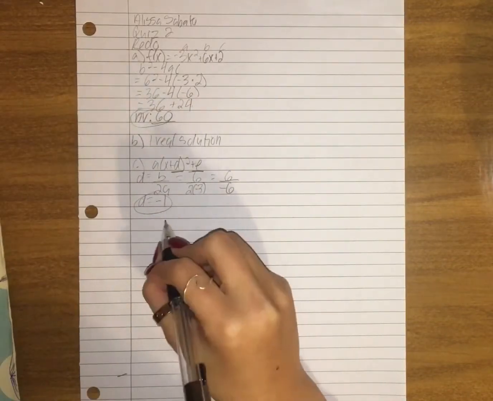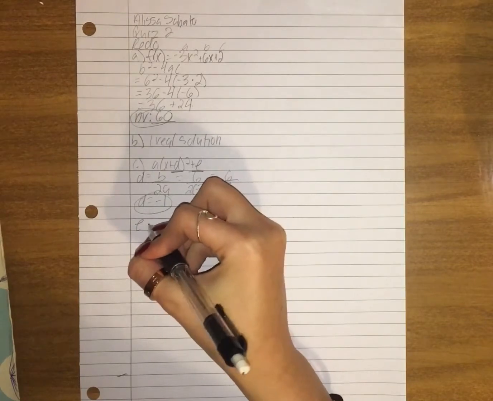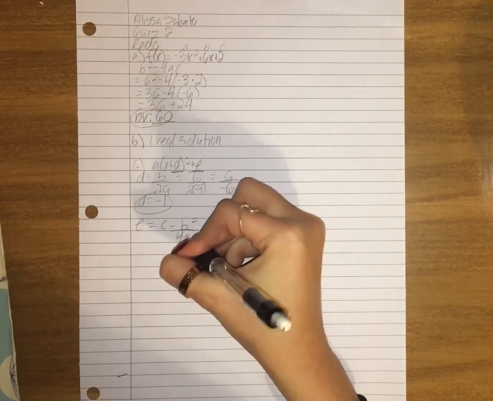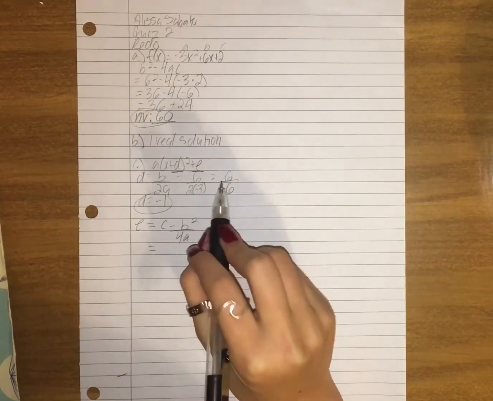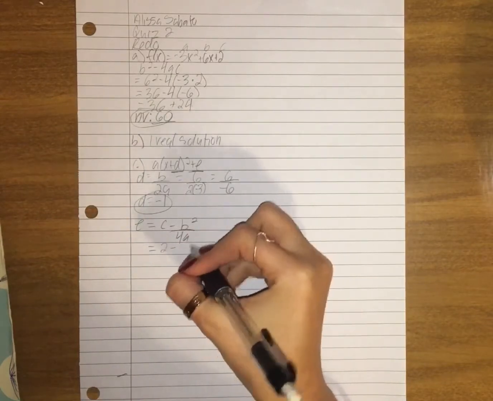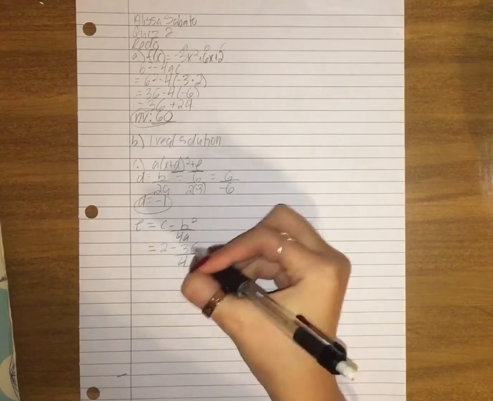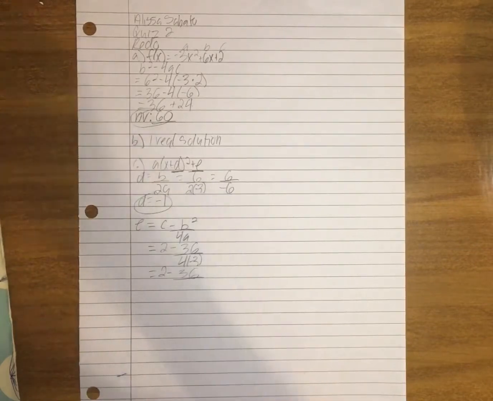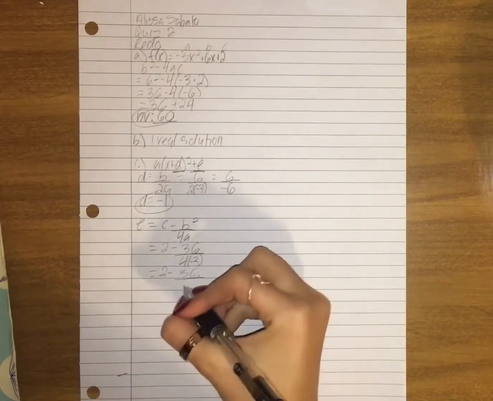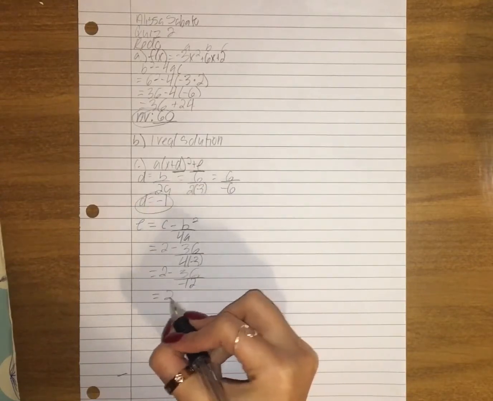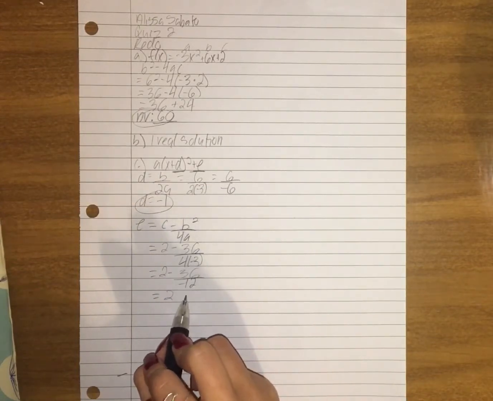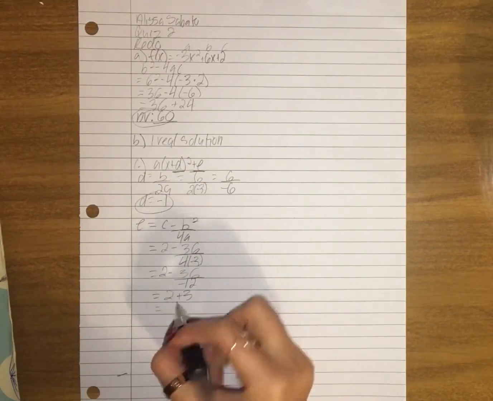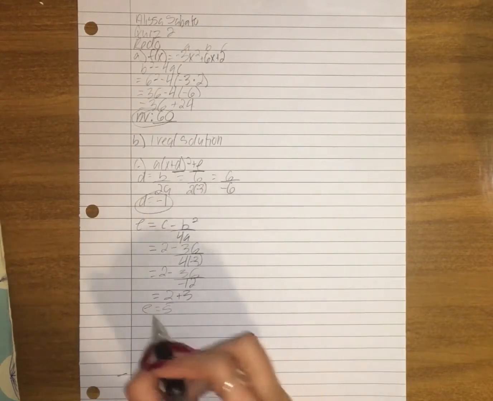Then we need to figure out what e is, and the formula for e is e equals c minus b squared over 4a. So we plug in our numbers, so that would have 2 minus 36 over 4 times negative 3. So we do what's in parentheses first. So 4 times negative 3 is negative 12. So negative 36 over negative 12 would equal positive 3. So 2 plus 3 would be 5. So e equals 5.